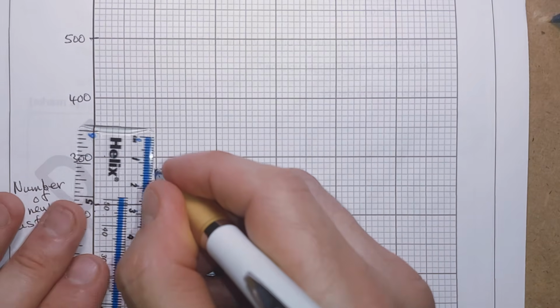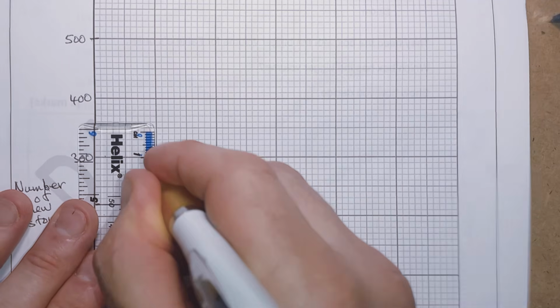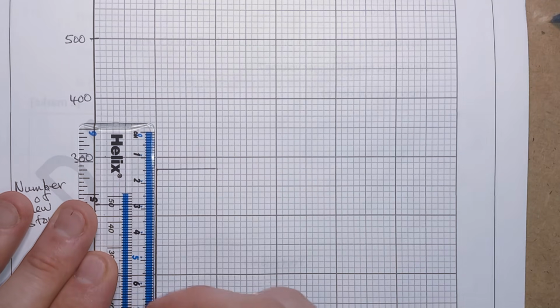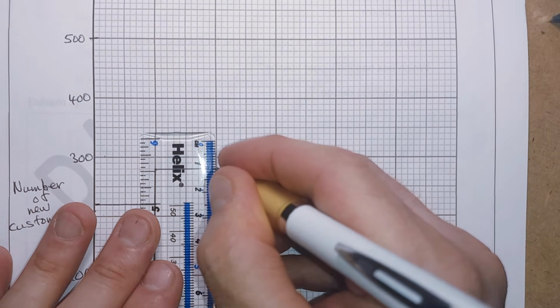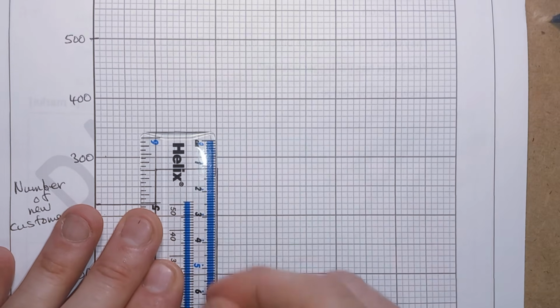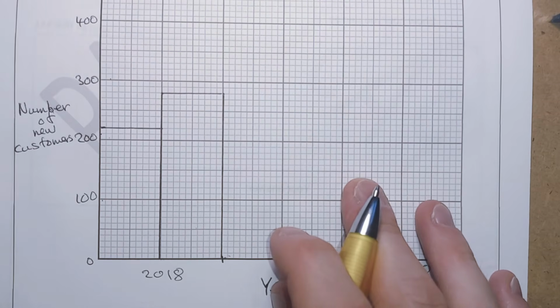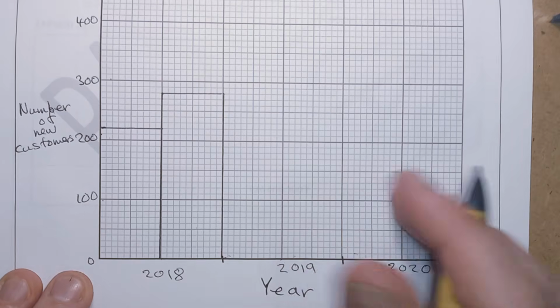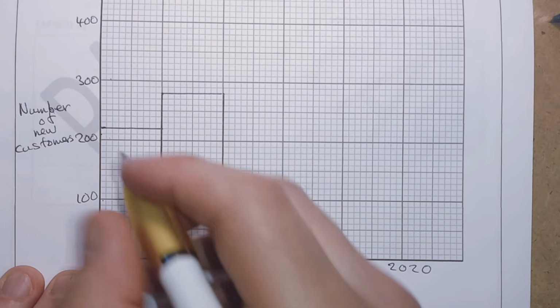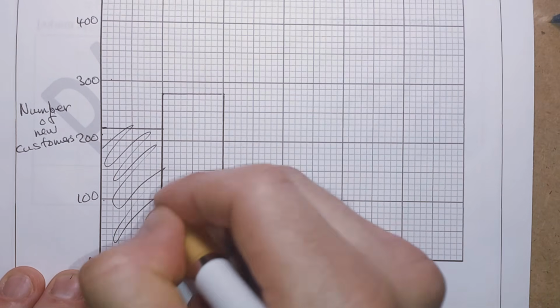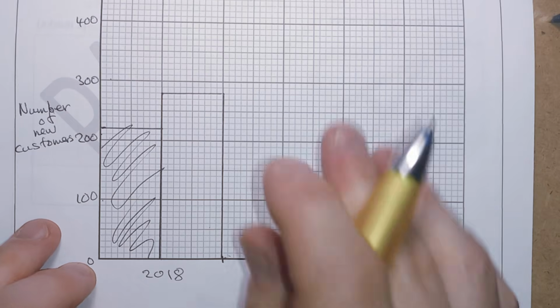Now normally I'd do all the other lines in at the end, but I'm going to do this now because I want you to see how I'm going to show the difference between the companies. And what I'm going to do is for Ready Fresh, I'm just going to do a little bit of shading.